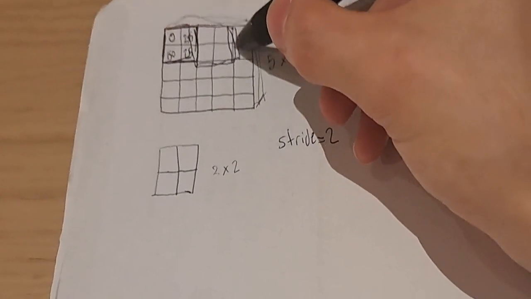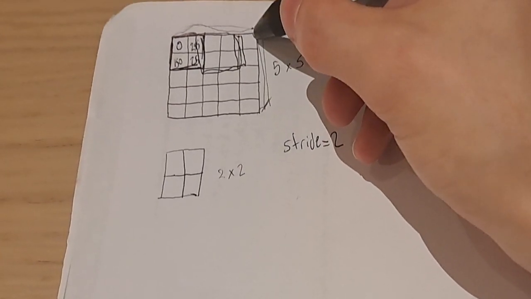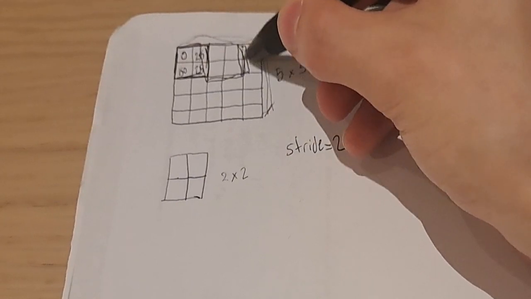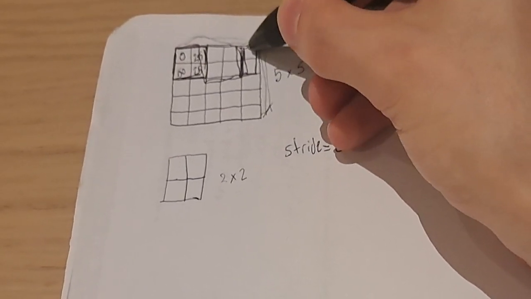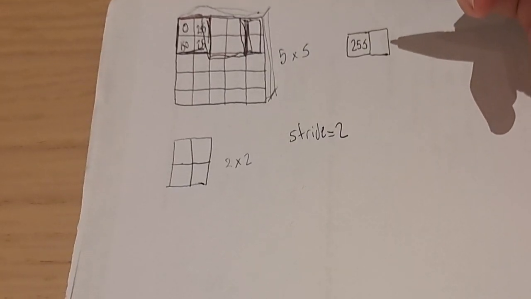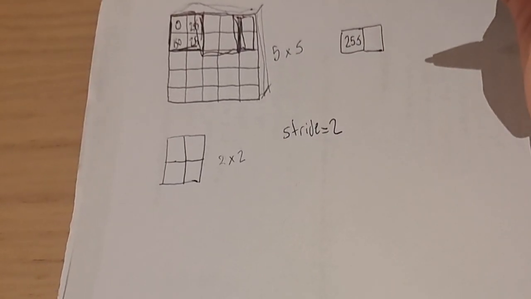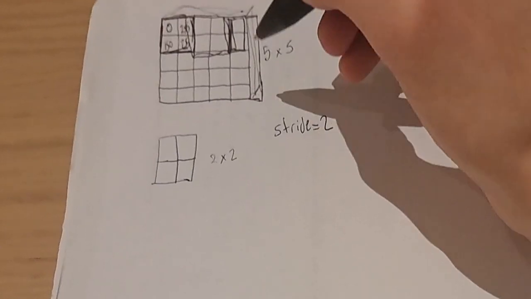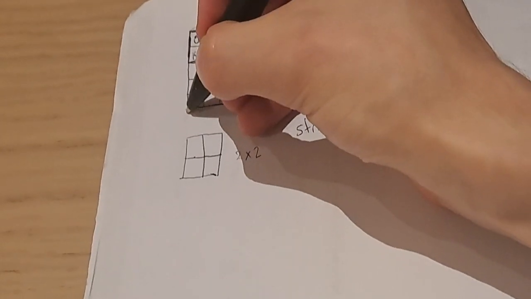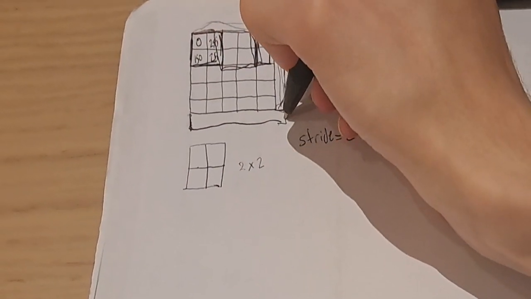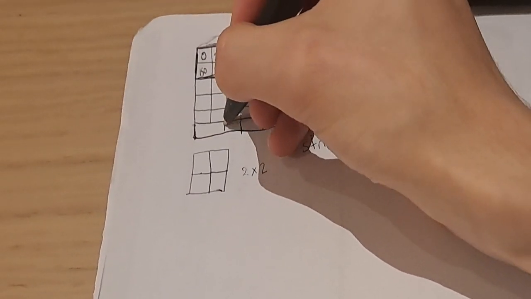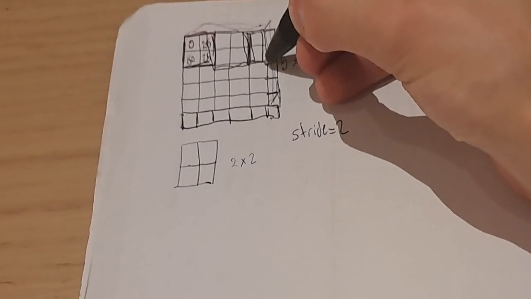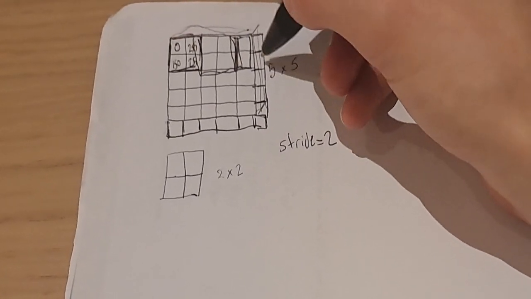If we keep doing this, when we get to this end here, we can see that our kernel isn't actually going to fit. There's only a 1 by 2 space here for us to read from. In this case, we want to apply an operation called padding. Padding just adds extra cells to our image so that our kernel can stride over the entire image and run its max pooling without going into a void or a null area.